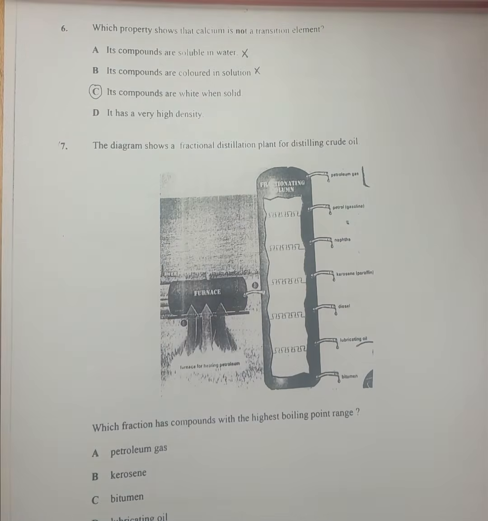C is correct because metals that are not transition elements usually form white compounds, whilst compounds of transition metals are usually colored. And then D is incorrect, which is saying it has a very high density. D is disqualified as transition elements have high density also. So the correct answer is going to be C on number 6.